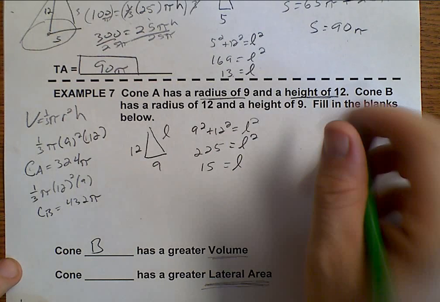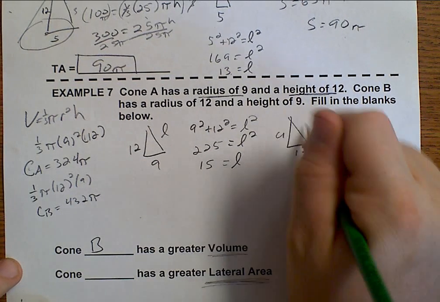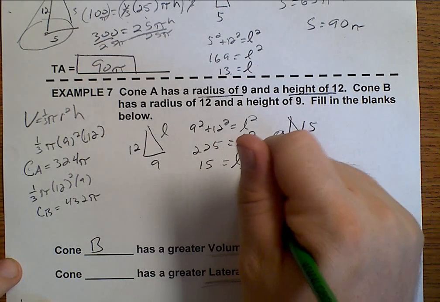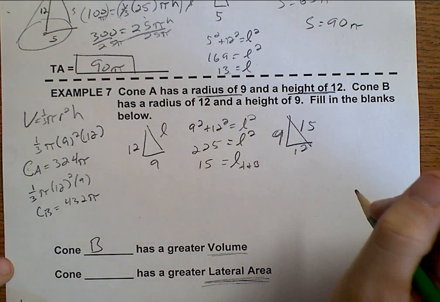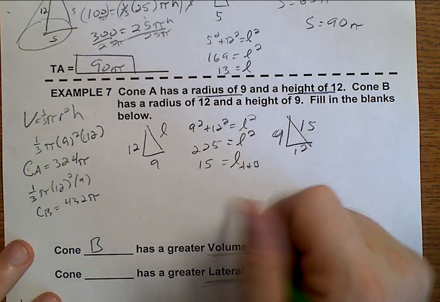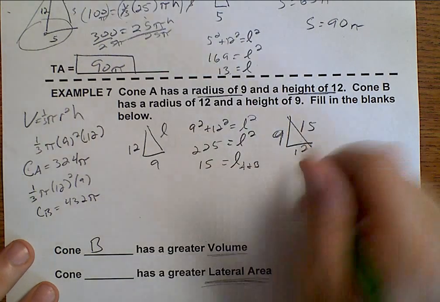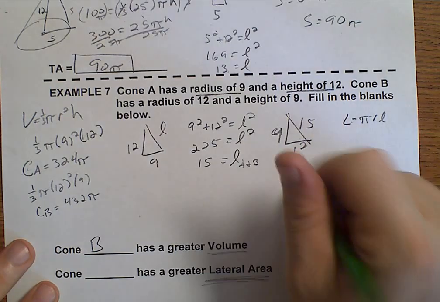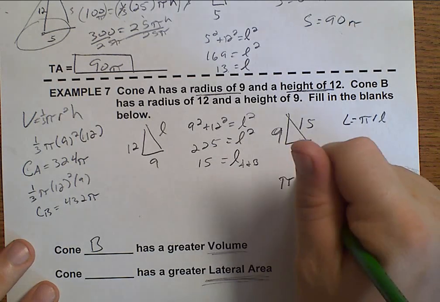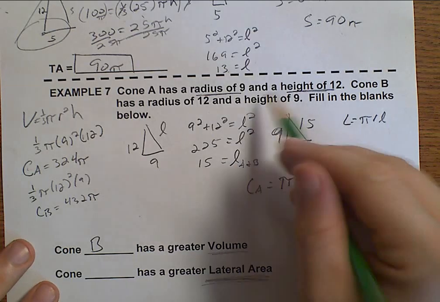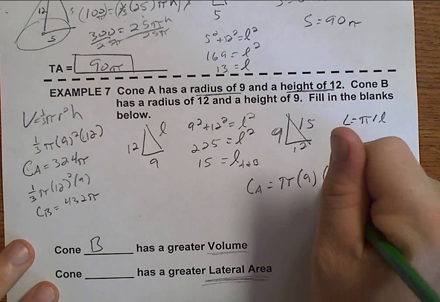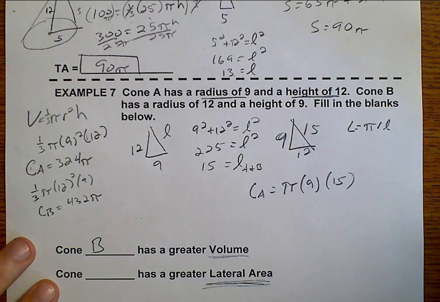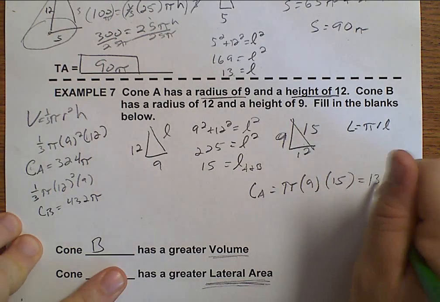And if I go ahead and do it the other way, well, that's 12 and that's 9, I'm also going to get 15. So my slant height is 15 for both. So now, the formula for this is pi r L. So for cone A, pi times my radius of 9 times my slant height of 15. 9 times 15 equals 135 pi.